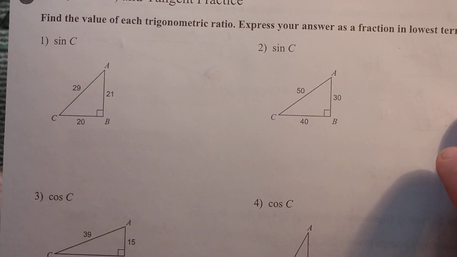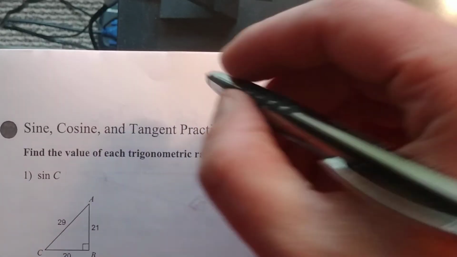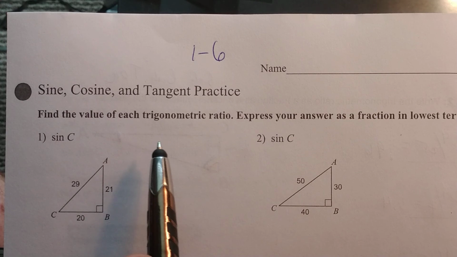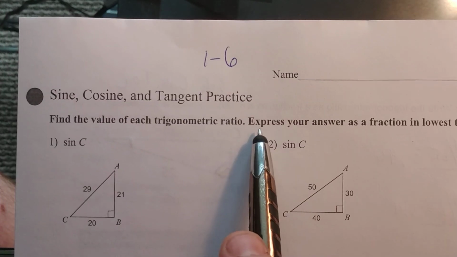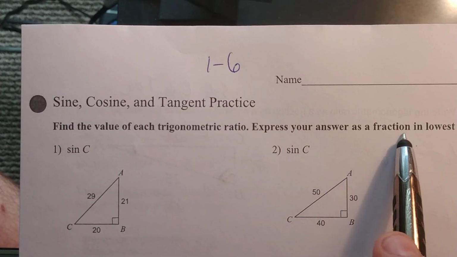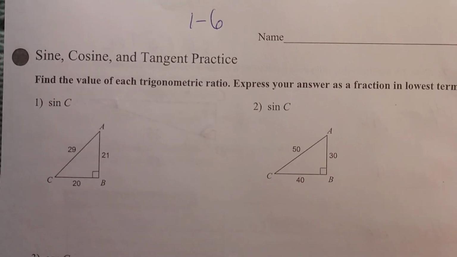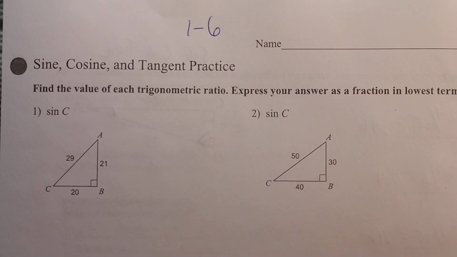Alright, so on the back, your homework is 1 through 6 for right now. Please complete them all. It says find the value of each trigonometric ratio. Express your answer as a fraction in lowest terms. So make sure that you give me lowest terms, not a decimal. All right, so try this out.